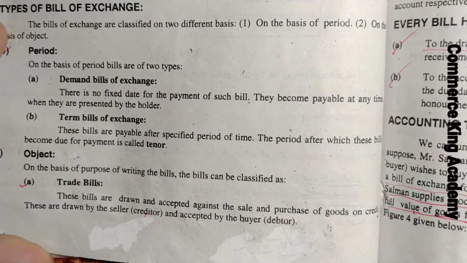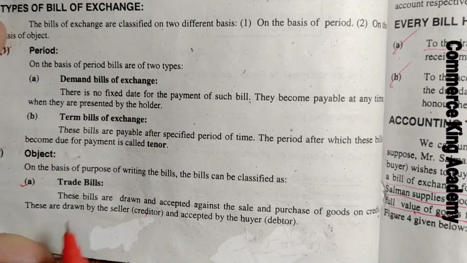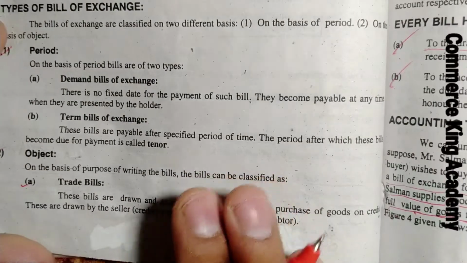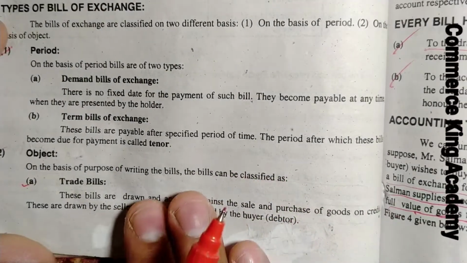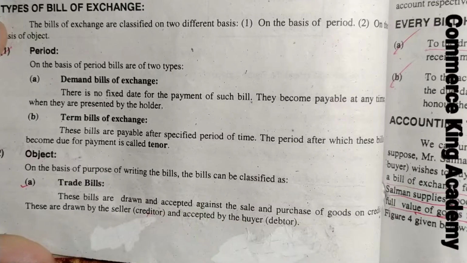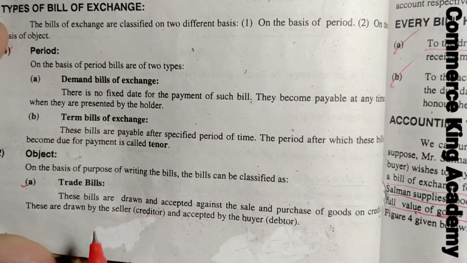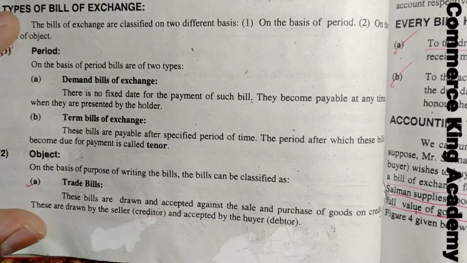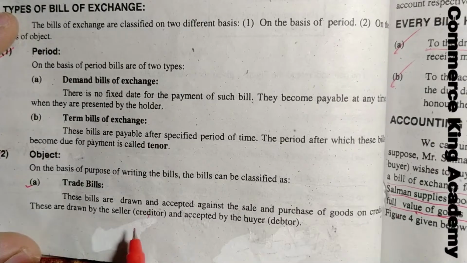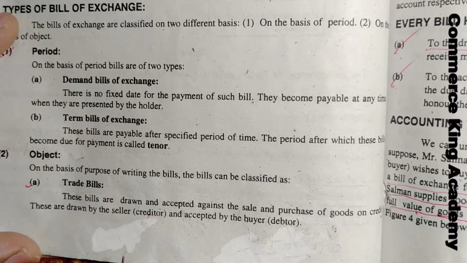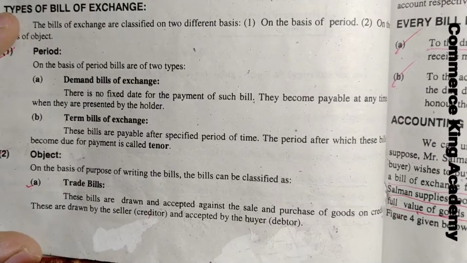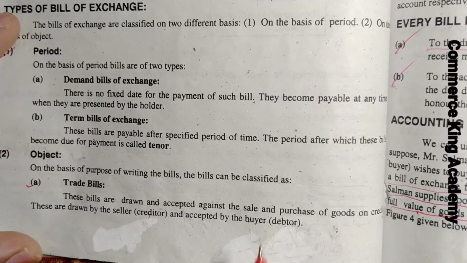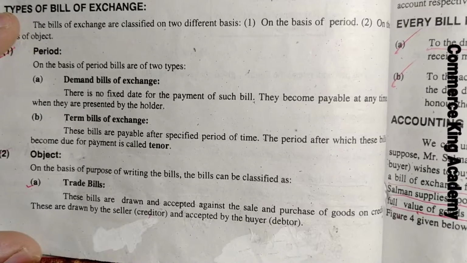Listen carefully, it's a very simple concept. A trade bill is a bill which involves an actual sale and purchase between the parties. The seller will be the creditor, and on the other hand, the accepting party, customer or buyer, will be the debtor.